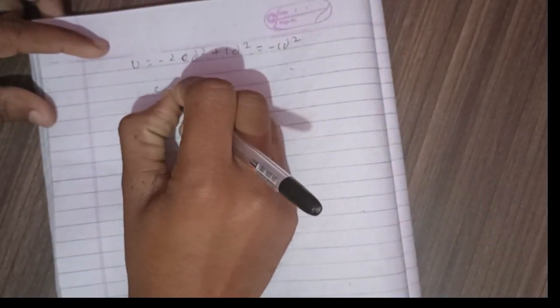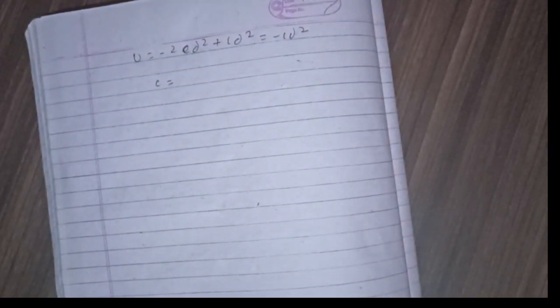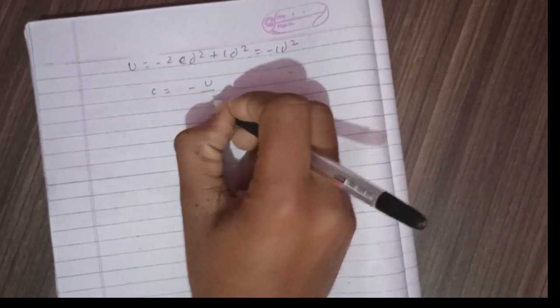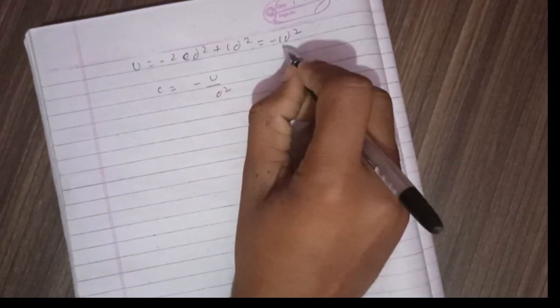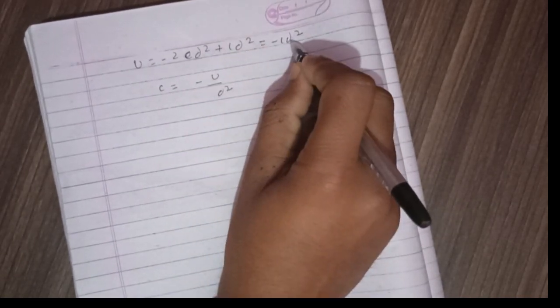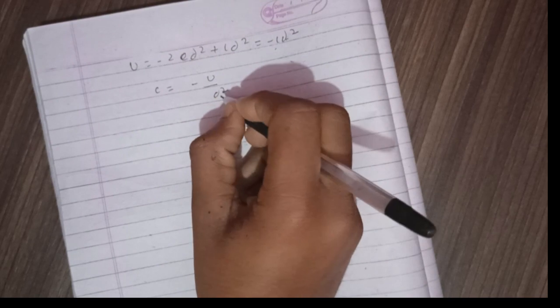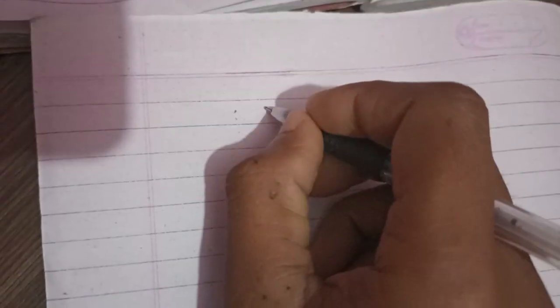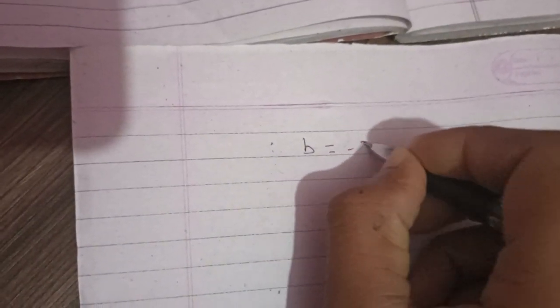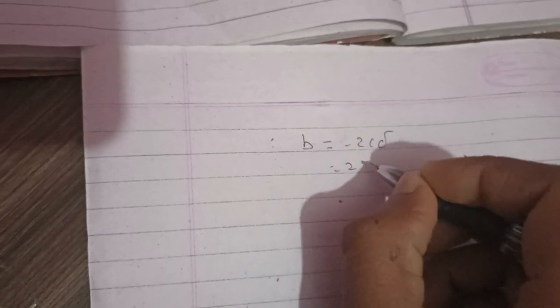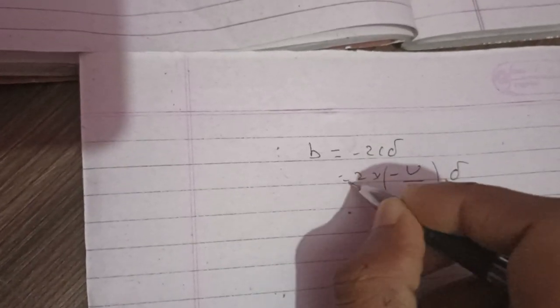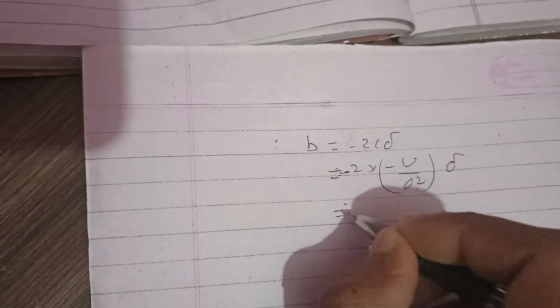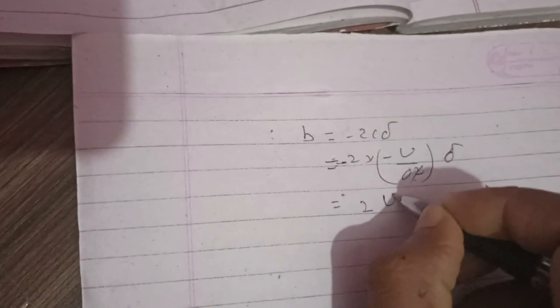From here, what we get, c is equal to minus U by del square. Take that del square to the other side, and then we get the value of c as minus U by del square. Therefore, what is the value of b? The value of b is minus 2c del, and c we have already got as minus U by del square, so this minus will become plus, del will cancel, and it will become 2U by del. Hence b is 2U by del.